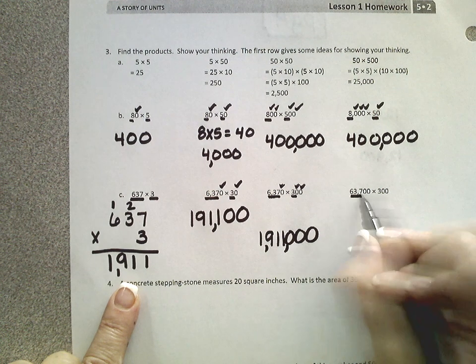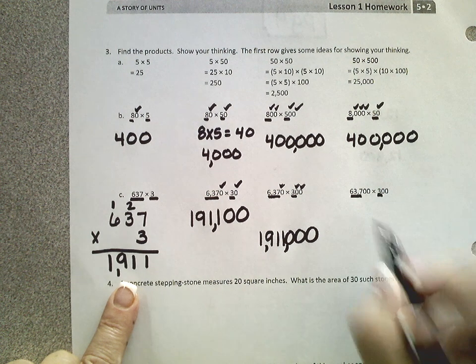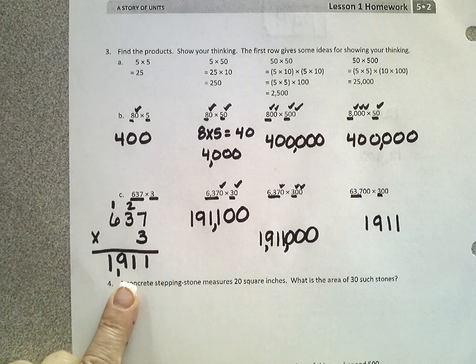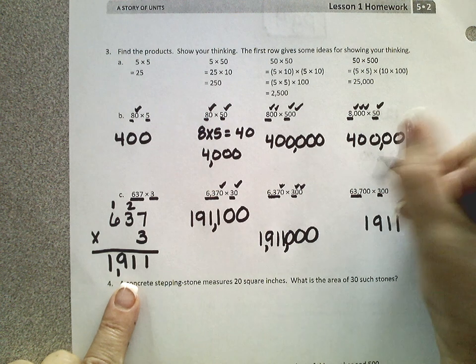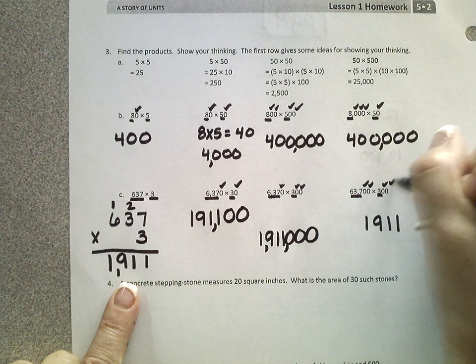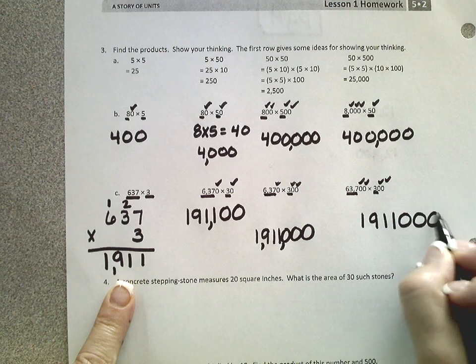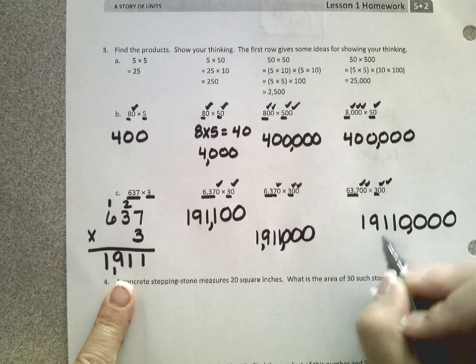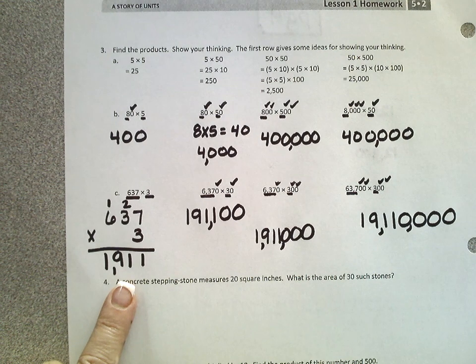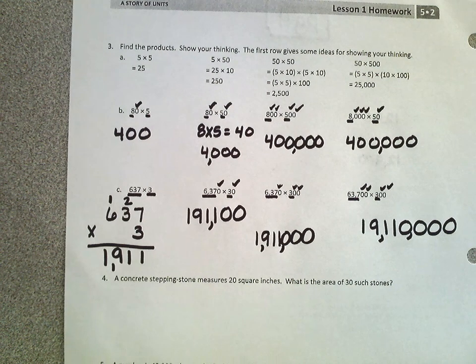The next one, underline. It's the same problem again. So we know it's 1911. Let's count our zeros. 1, 2, 3, 4. It's 10,000 times greater. Add on your 4 zeros. Put in our commas. So that one was 19,110,000. All right, number 4.